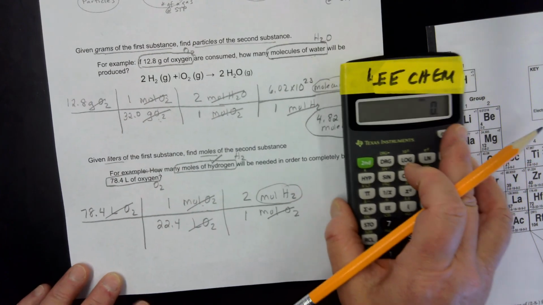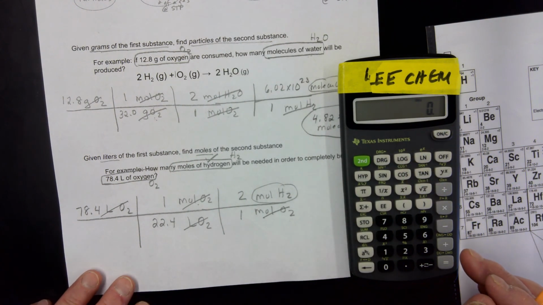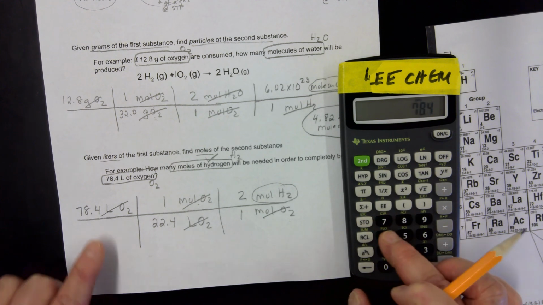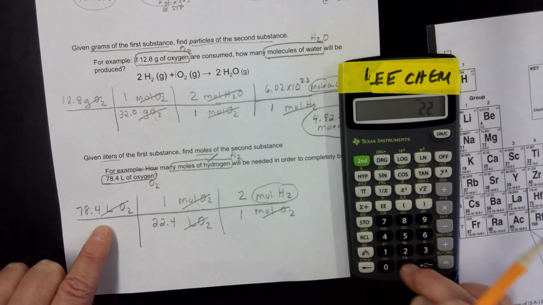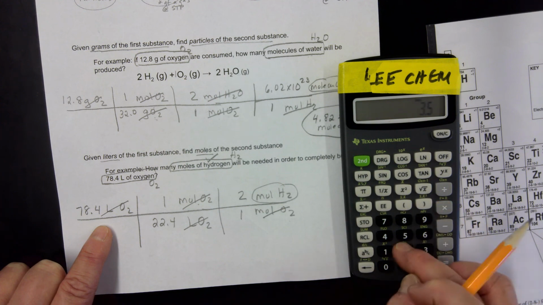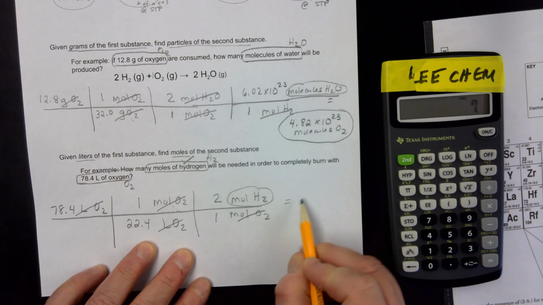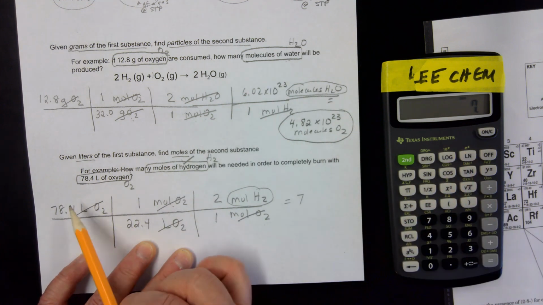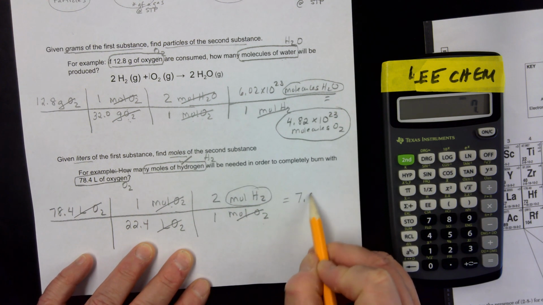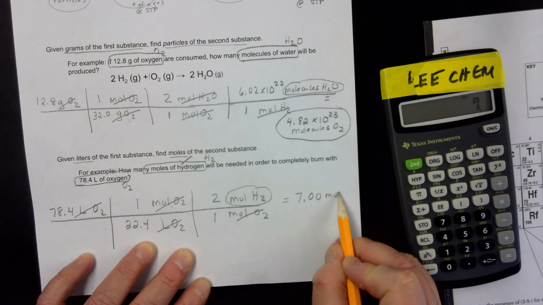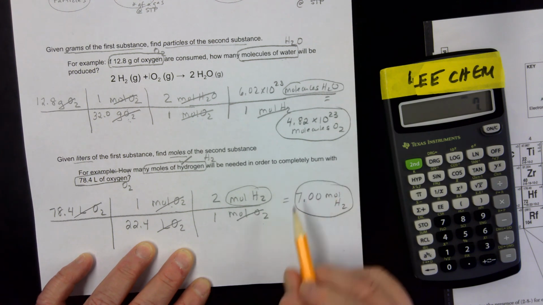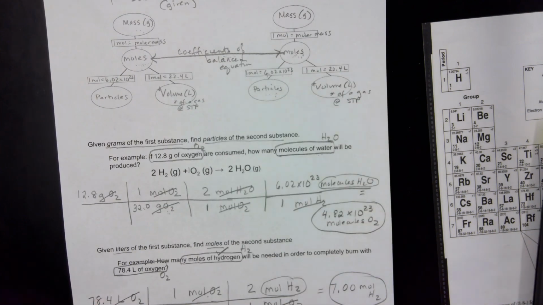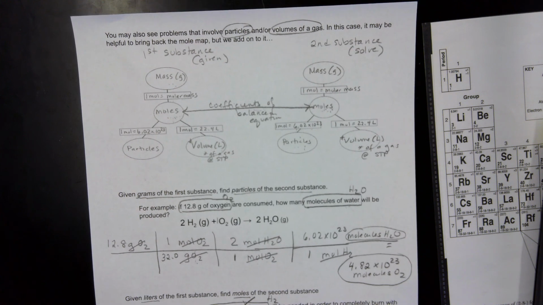So now that I'm confident I've set up my problem, I can go ahead to my calculator. 78.4 divided by 22.4 times 2. And my answer here is 7 in my calculator, but I want to maintain the 3 sig figs, 7.00 moles of H2. So there you have it. You've seen this is sort of putting a lot of things together from this unit, and I hope that the mole map helps you visualize what your problem solving strategy is going to be.